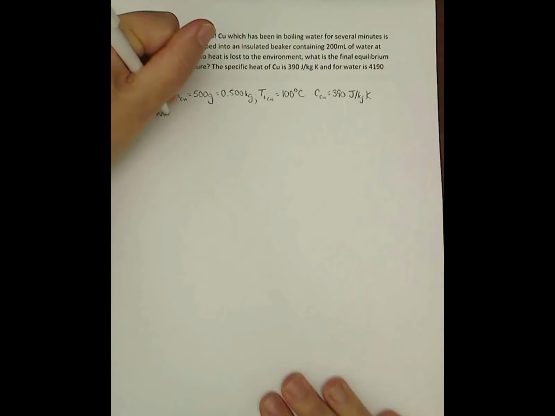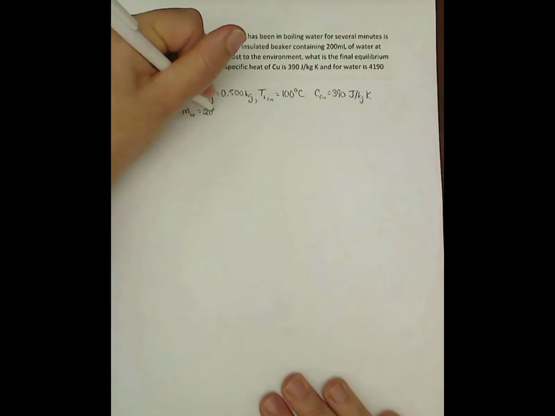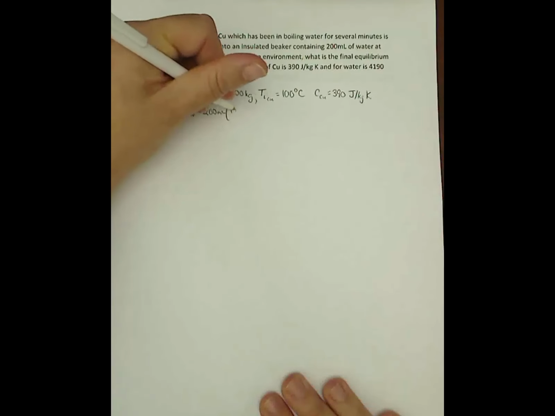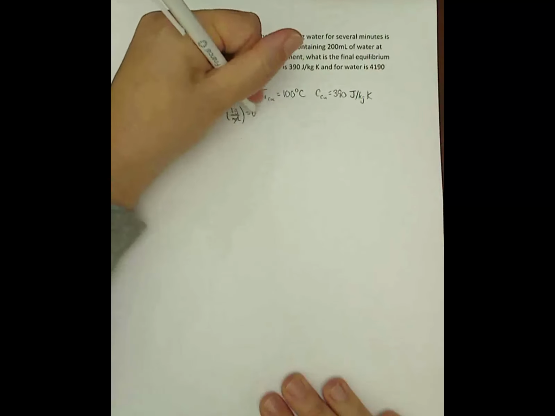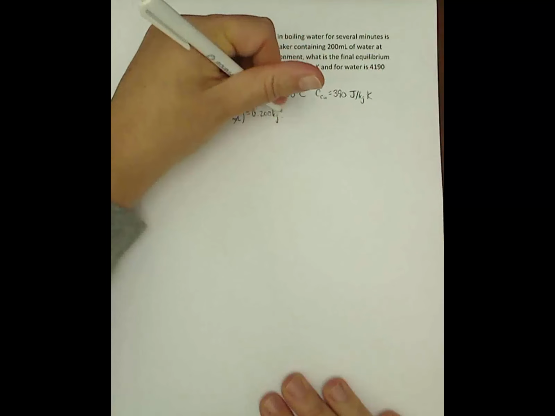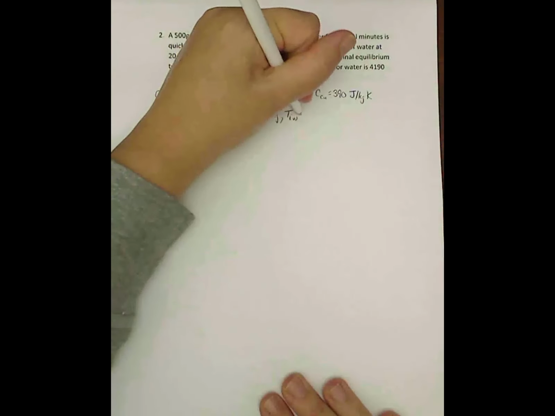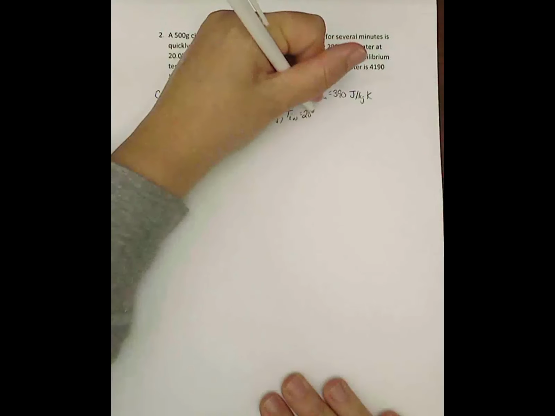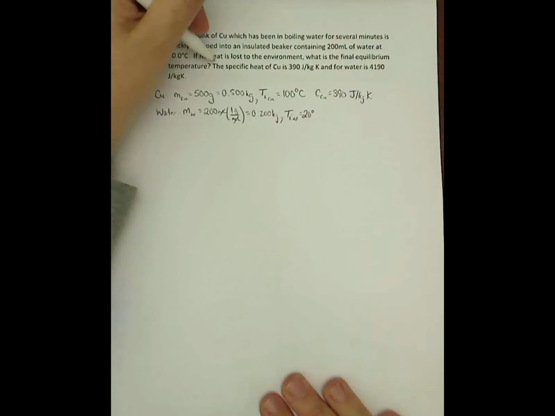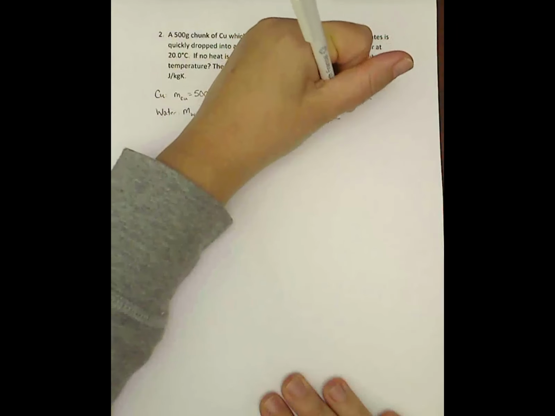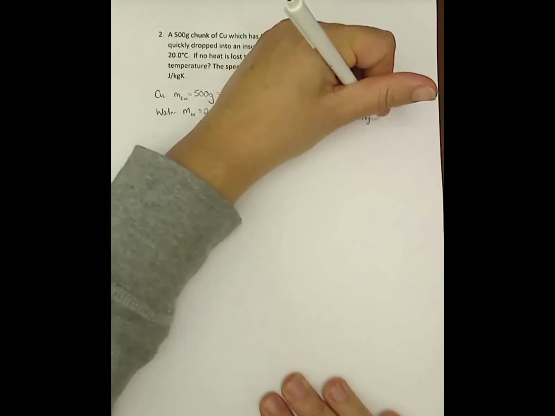And we drop it into water. The mass of the water is, we've got 200 milliliters times 1 gram per milliliter, so that's 200 grams or 0.200 kilograms. The initial temperature of the water is 20 degrees C, and the specific heat for water is 4186, or this problem tells us to use 4190 joules per kilogram Kelvin.